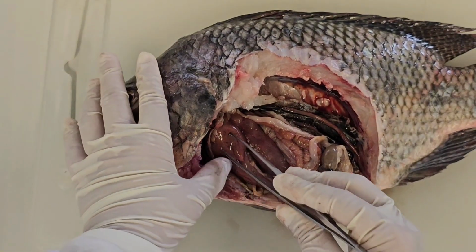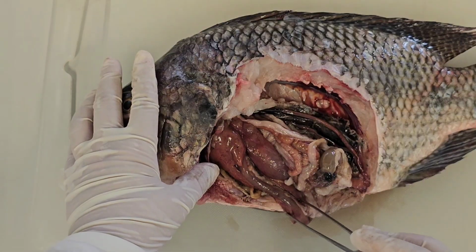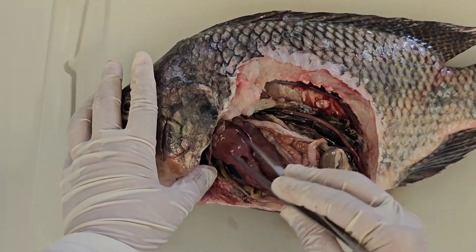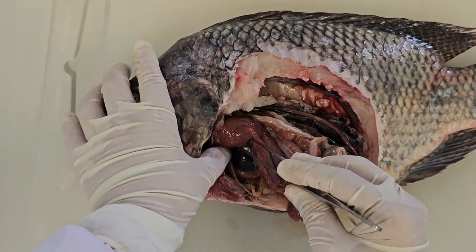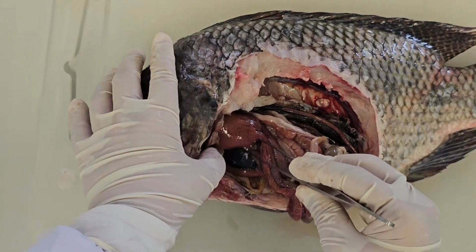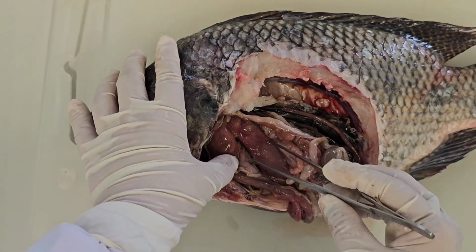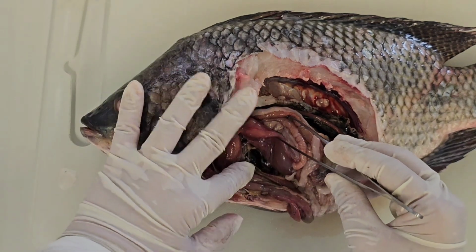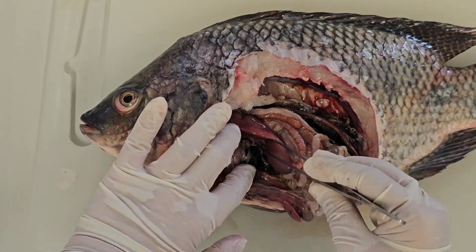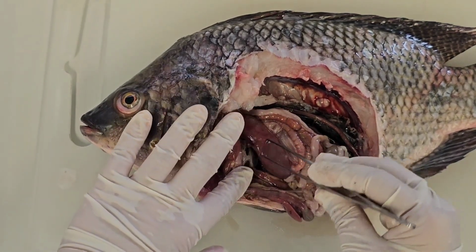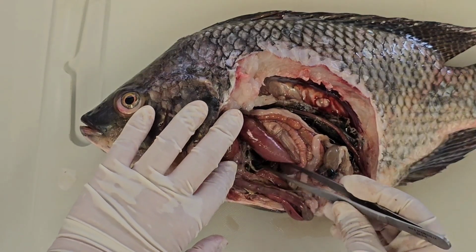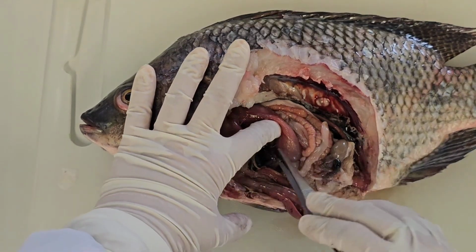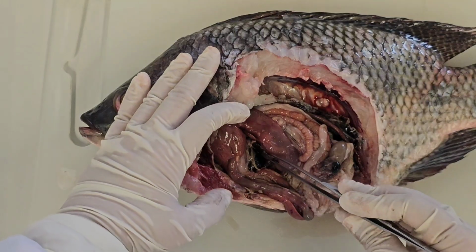Let's recap again. You can see the structure of the liver here, and underneath the liver you can see the gallbladder. Over the liver you can see the stomach, and below the stomach you can see the structure of the spleen. So that one is the spleen.